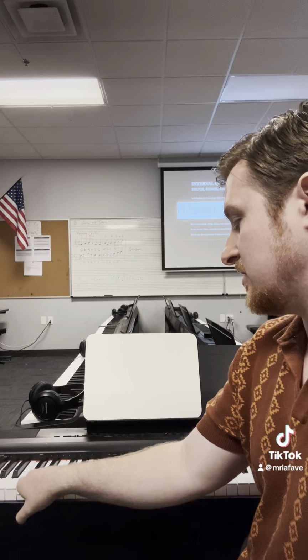If I were to play each note, black and white, from this low C, this C2, upward, if I didn't skip any, so white, black, white, black, white, white, black, white, black, white, black, white, white.